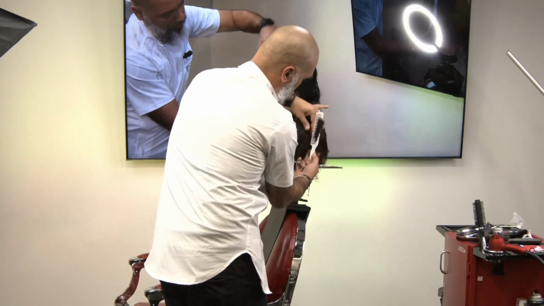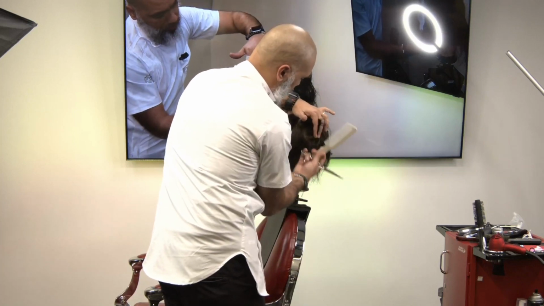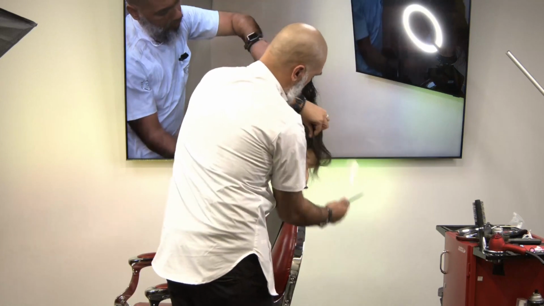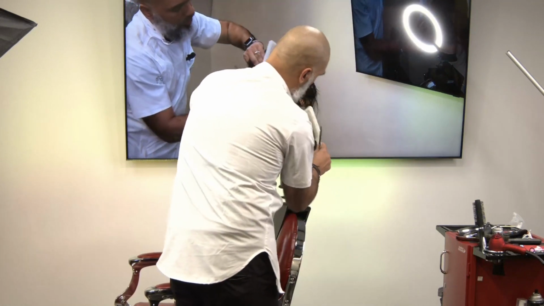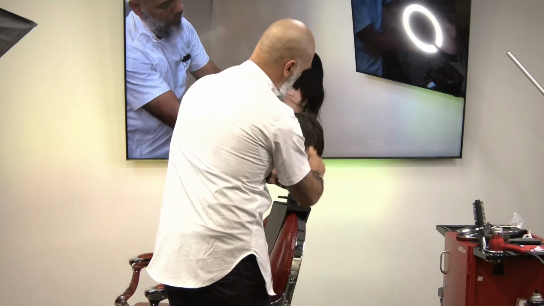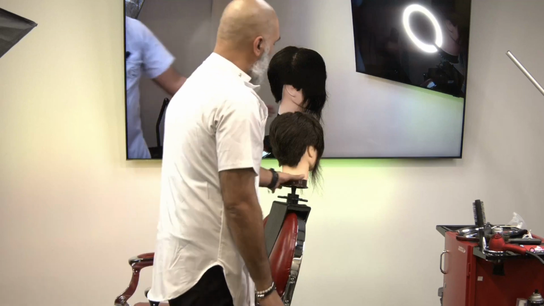Straight out. I'm over directing it slightly to the back. Next one. Well, I don't want to cut that yet. I'm going to take a look at it. Move that out the way. How's that look? We in there, right?